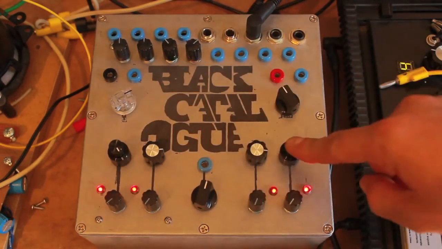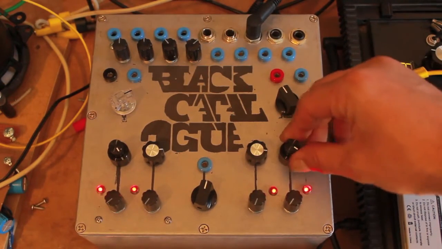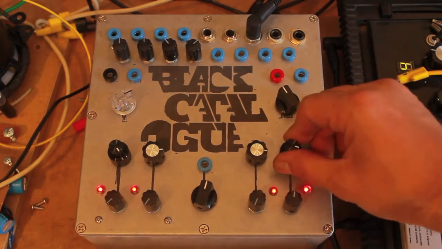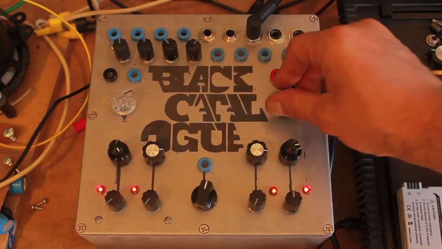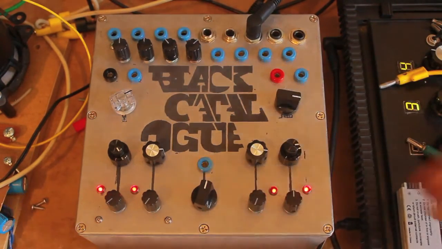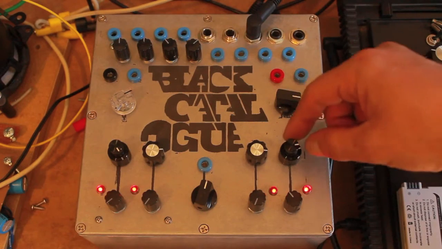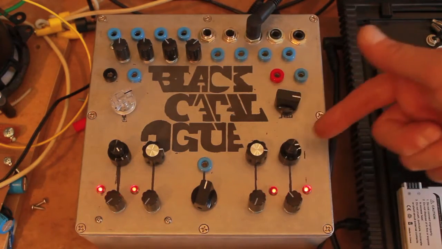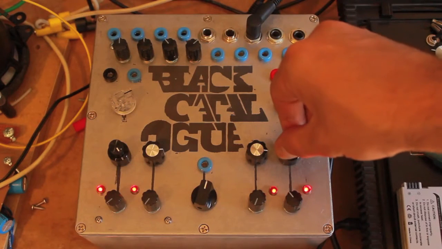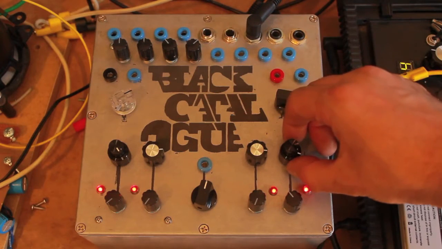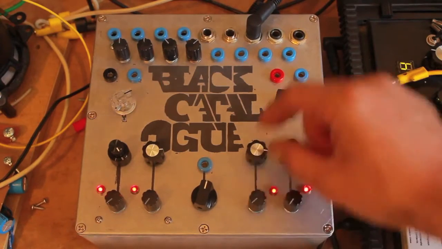These ones on the outside make a triangle wave when you have the lines lined up on the dual concentric pot. You can hear the harmonics. Then when you turn the dual concentrics away from each other, it changes the shape of the wave. These are saw waves all the time.